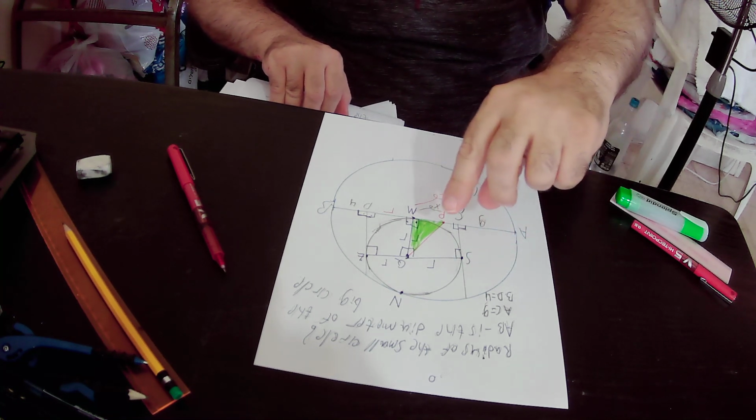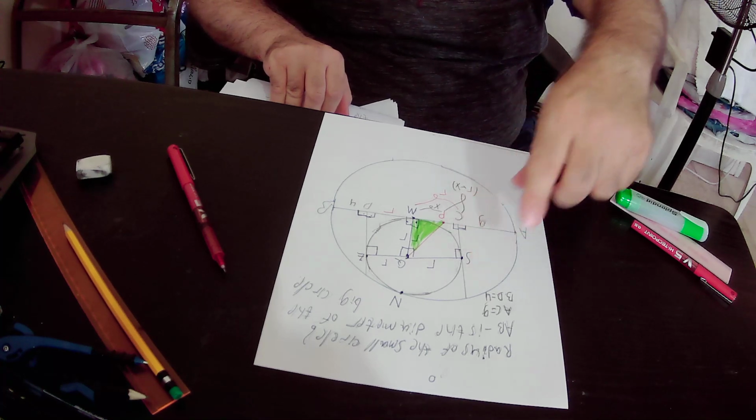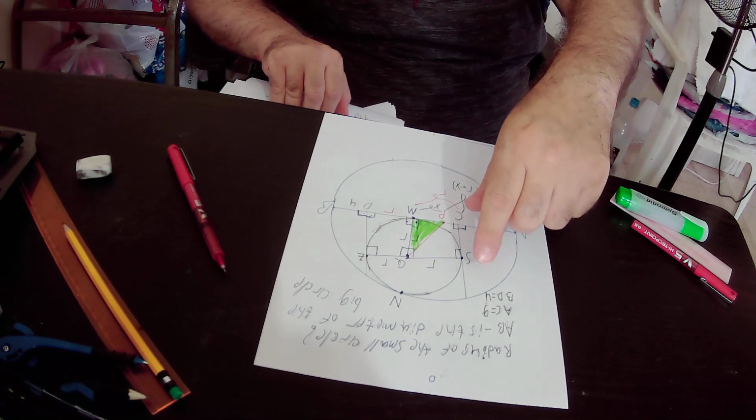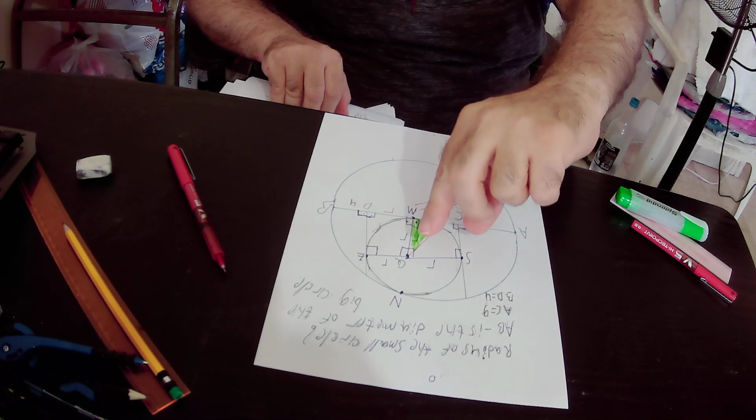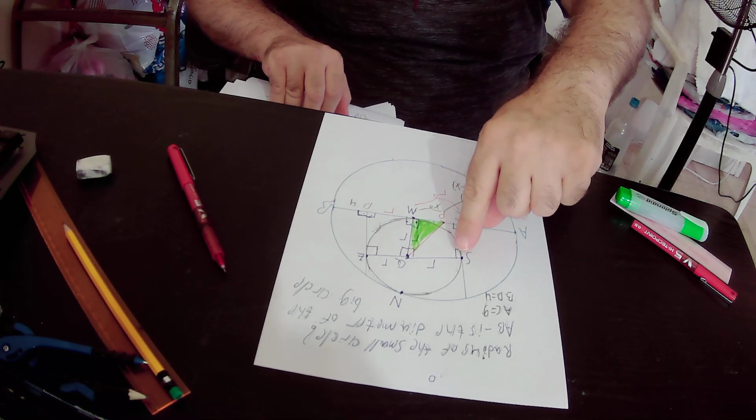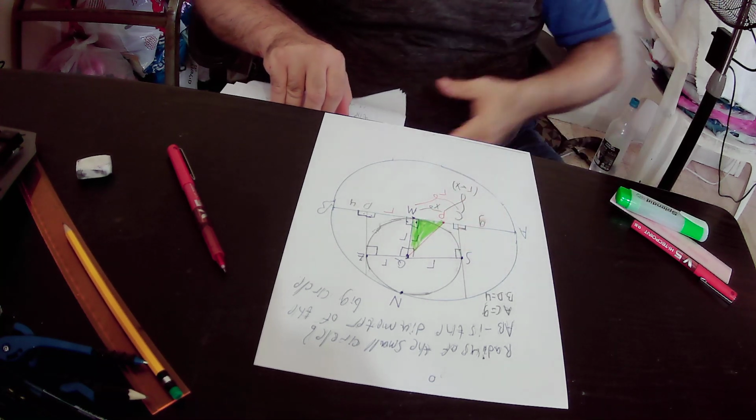So the radius is drawn to the point of tangency, therefore the tangent is perpendicular to the radius, therefore this angle is a right angle.